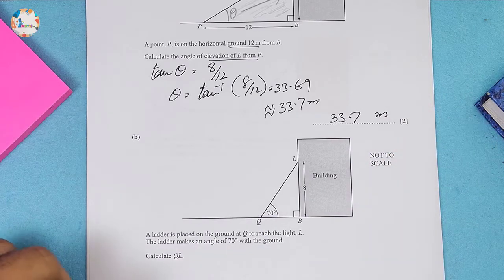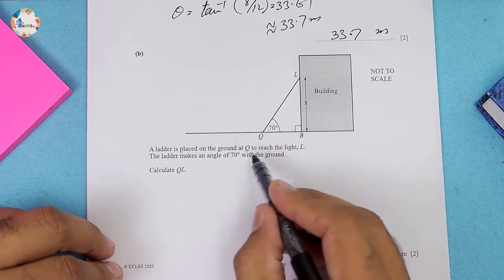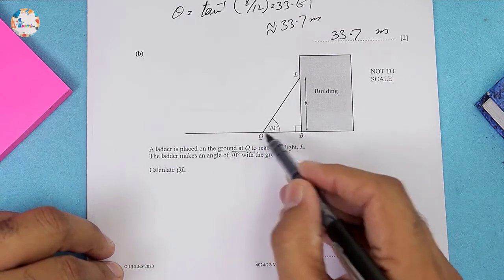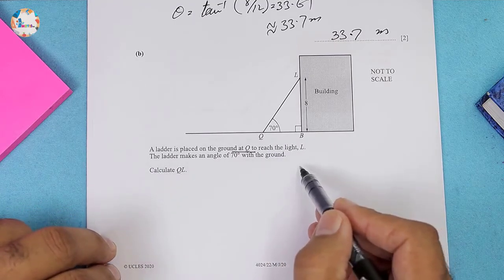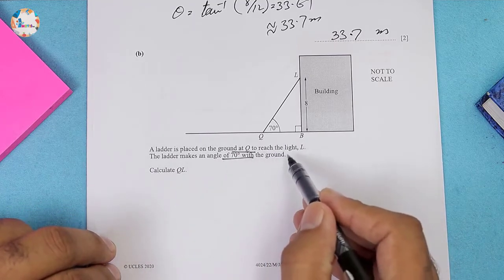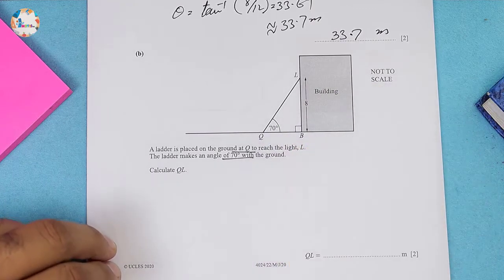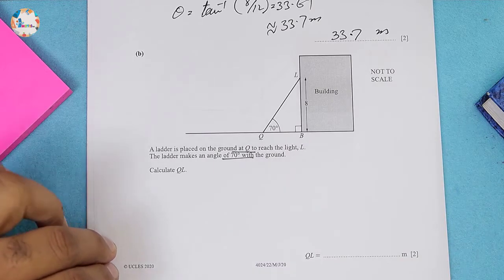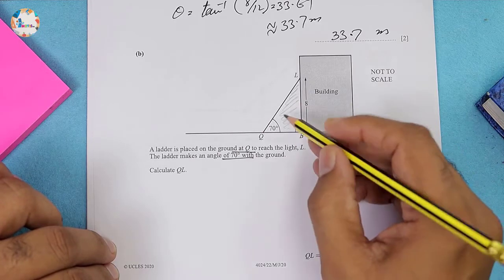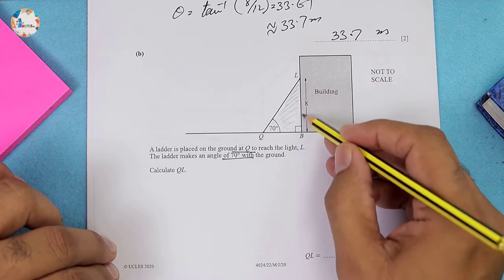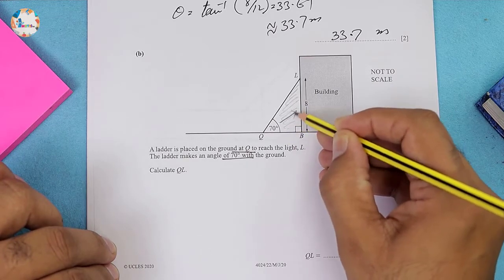B part. A ladder is placed on the ground at Q. So the ladder is over here. It reaches the light L, and the ladder makes an angle of 70 degrees with the ground. Calculate QL. So this slanting height is basically required, and in this triangle we can take this side, which is the opposite side, or perpendicular.